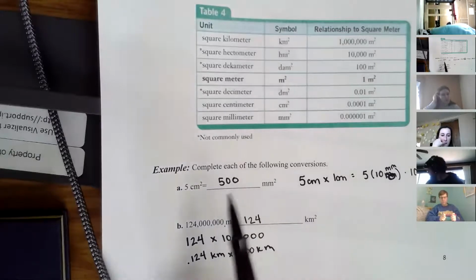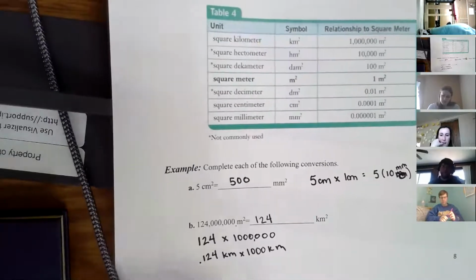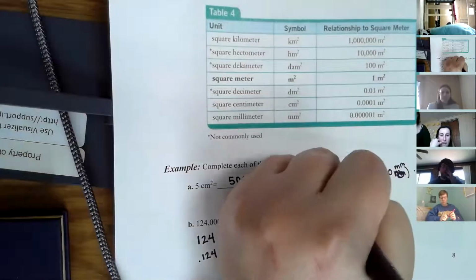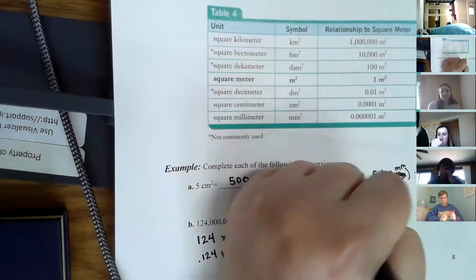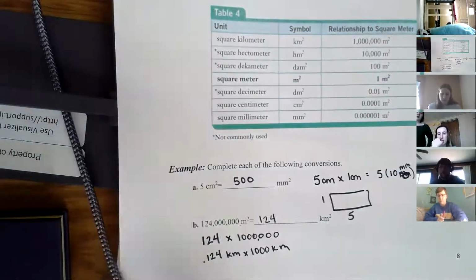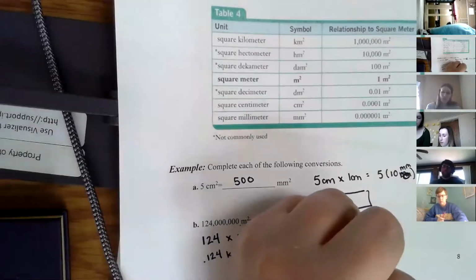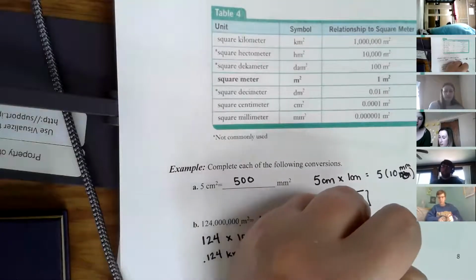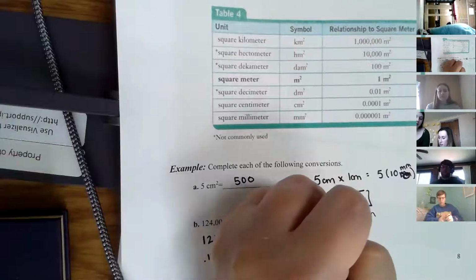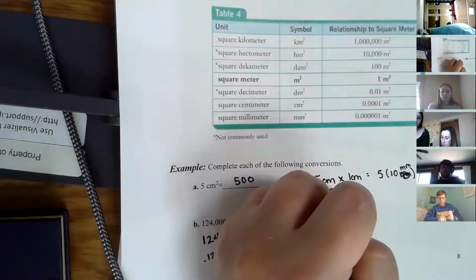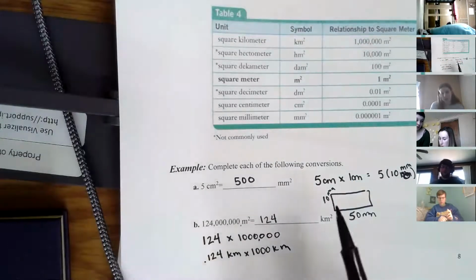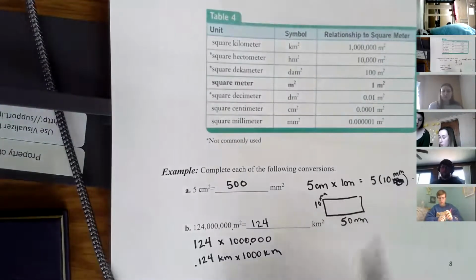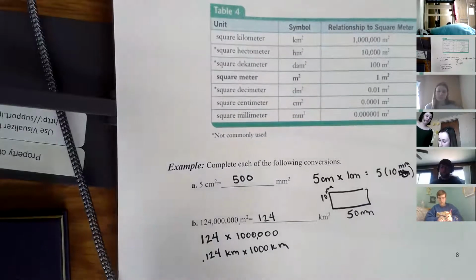So what I did here is I broke it apart. I'm imagining this box, right? So this is a 5 and that's a 1. So I'm just going to convert this side. This is going to be 50 millimeters, and that's going to be 10 millimeters. So 10 times 50 is now 500. Same thing with this box.